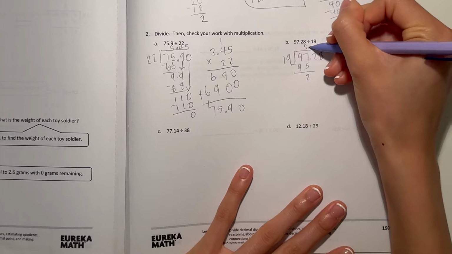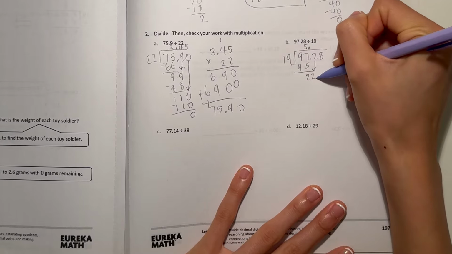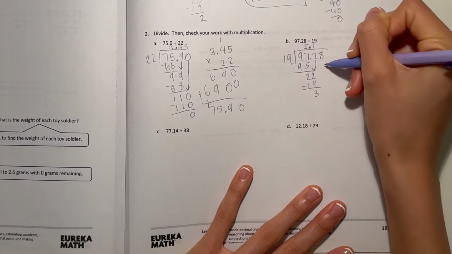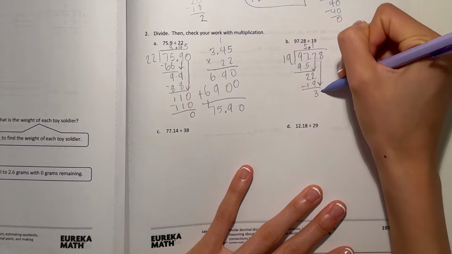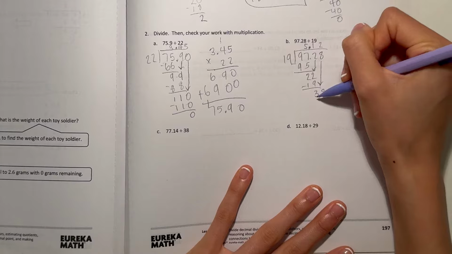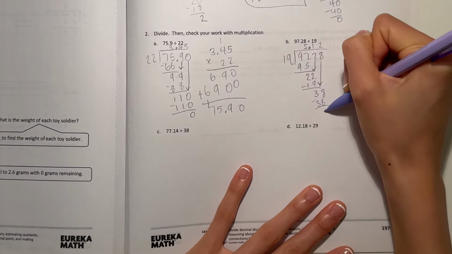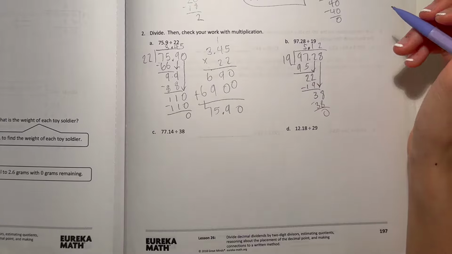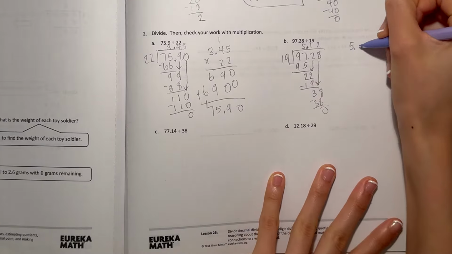Now, also our decimal point over here. Bring down the 2. 19 goes 1 time into 22. It's 3 left over. And now bring down the 8. 19 goes 2 times into 38. 0. So our answer should be 5.12. Let's check with multiplication.